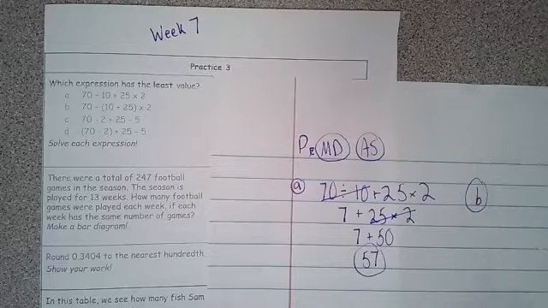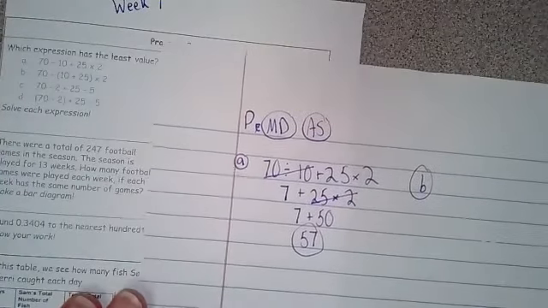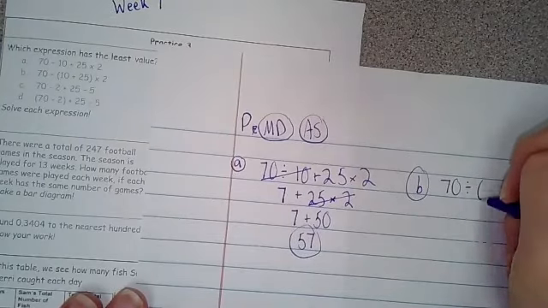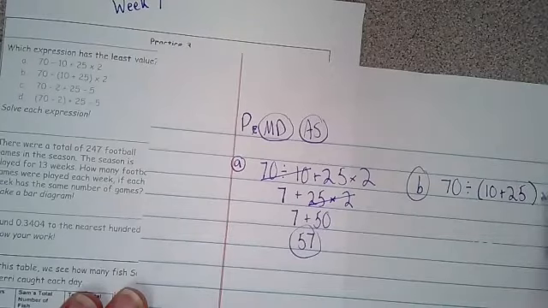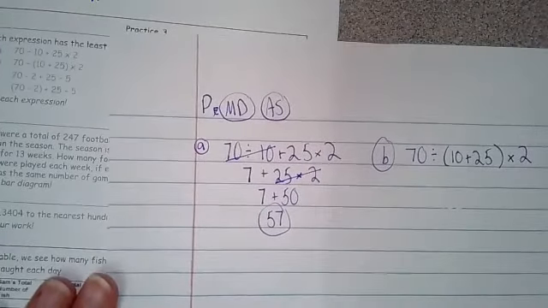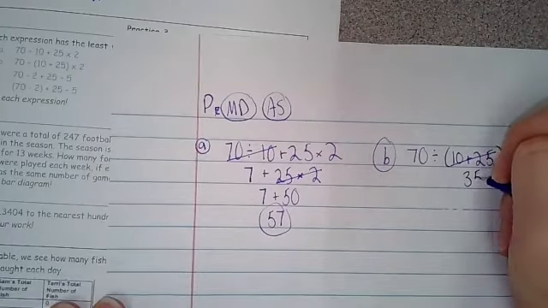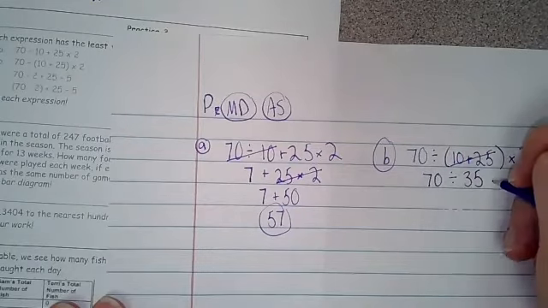All right, next is B. For B, we have 70 divided by the quantity 10 plus 25, times 2. Let's write it down. You have to do what's in the parentheses first. In the parentheses, 10 plus 25 is 35. Then write out the rest of the problem: 70 divided by 35 times 2.